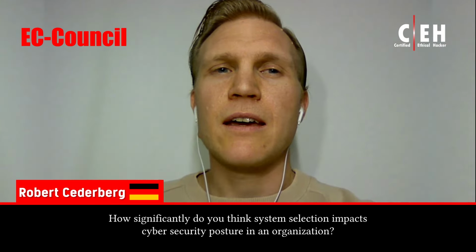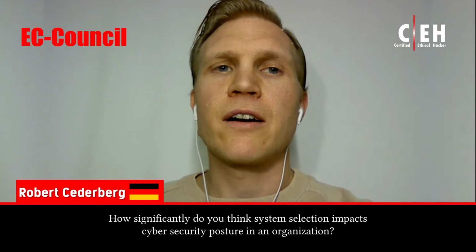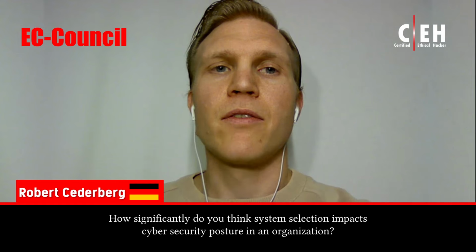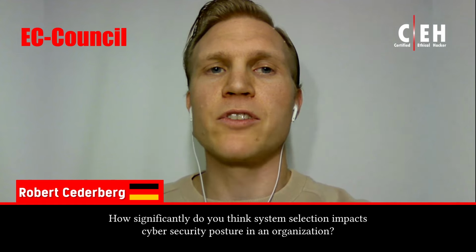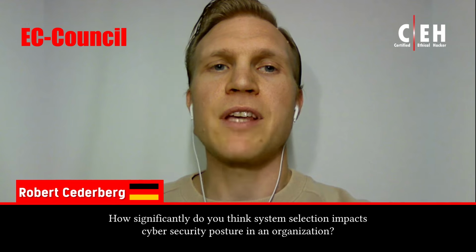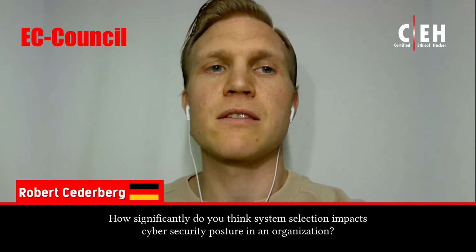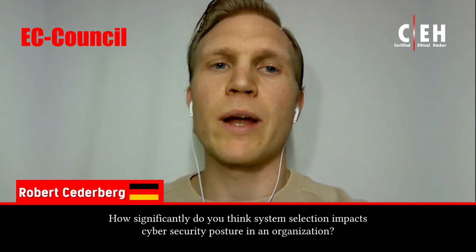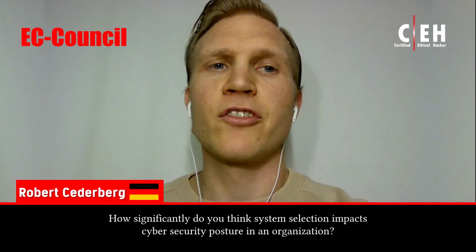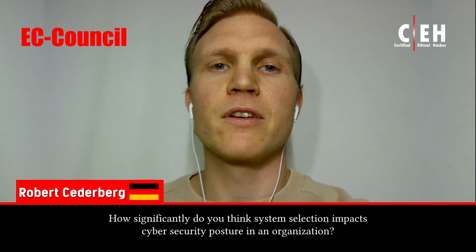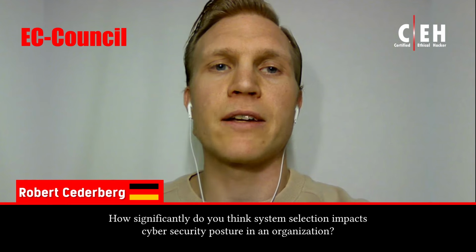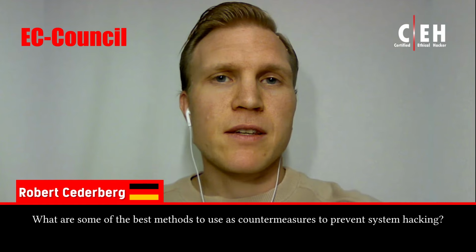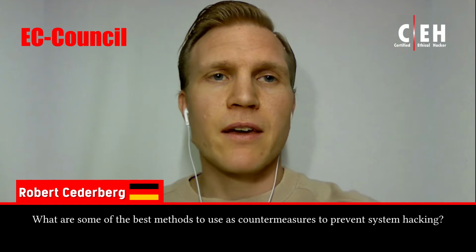I would say the user-friendlier a system is, and the more functionality it provides, the more likely it will be susceptible to system hacking. Besides that, the significance of the system selection most of the time probably will be quite moderate, because the security posture depends more on the security and hardening measures applied to the chosen systems.